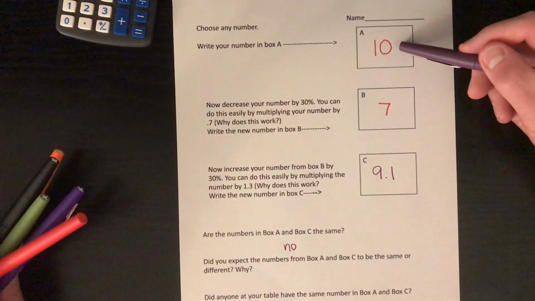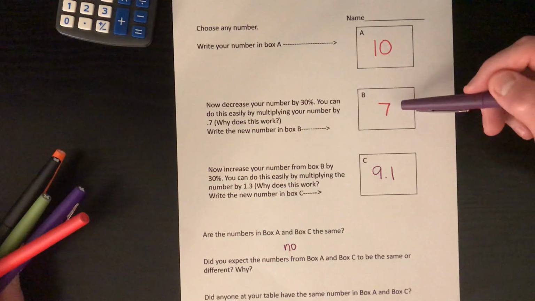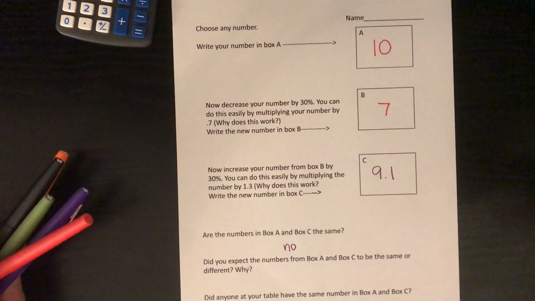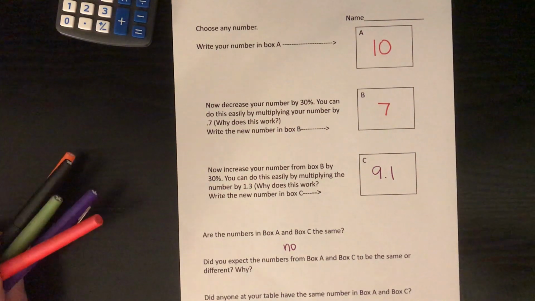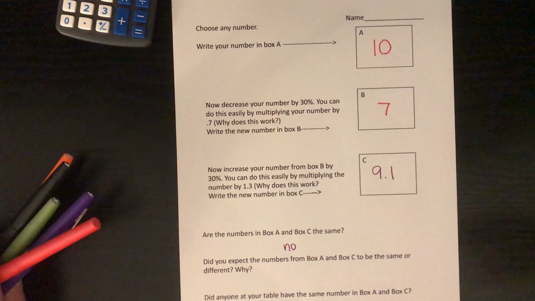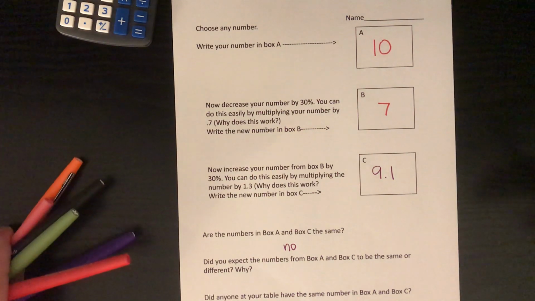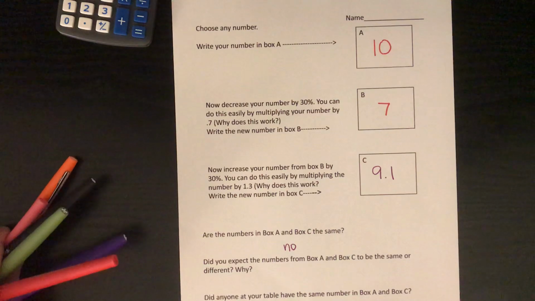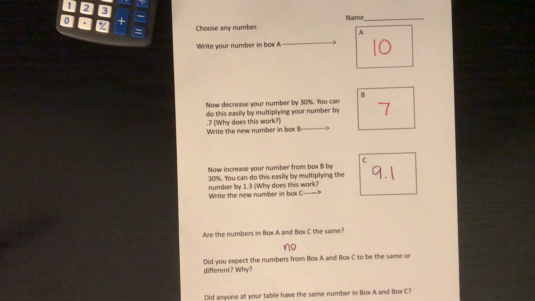Anytime you're decreasing by a percent, you always wind up taking a bigger chunk than when you increase by that same percent, because whenever you decrease, you're starting with the bigger number and going down. And whenever you increase, you're starting with the smaller number and going up. So percent increases are always smaller than percent decreases if you're starting from the same number. All right, we'll talk about that a little bit later this week.